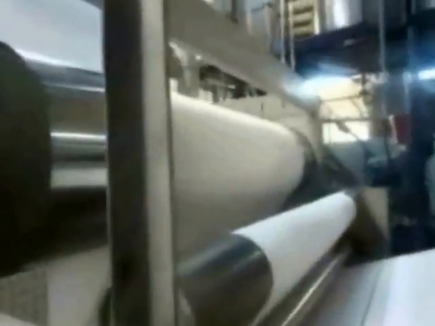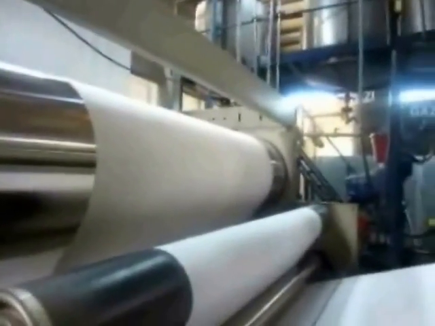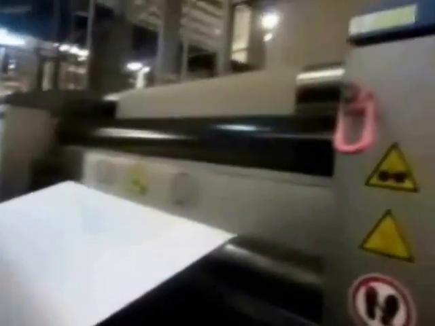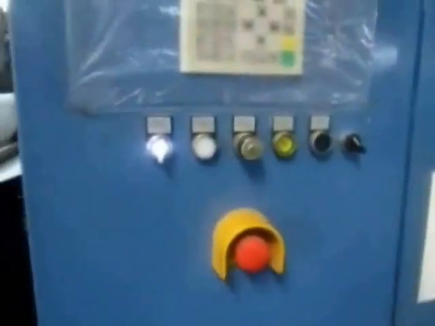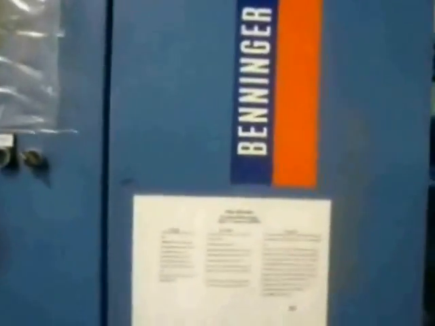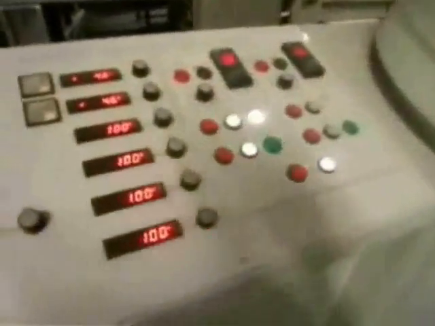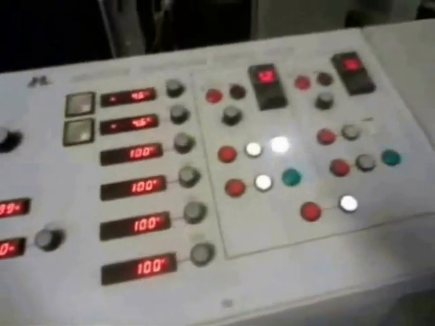After passing some rollers, the fabric enters into the main dye bath. It is the control system for the dye bath.